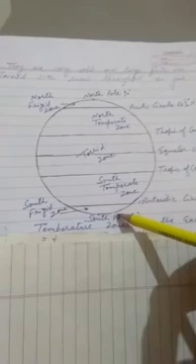Third is frigid zone. The areas that lie between the Arctic Circle and the North Pole in the northern hemisphere, and Antarctic Circle and the South Pole in the southern hemisphere are called the frigid zones. They receive very little amount of heat from the sun. They are very cold and large parts are covered with snow throughout the year.